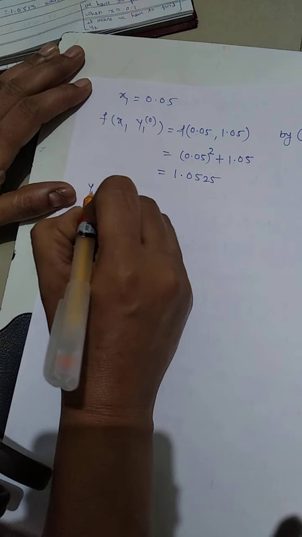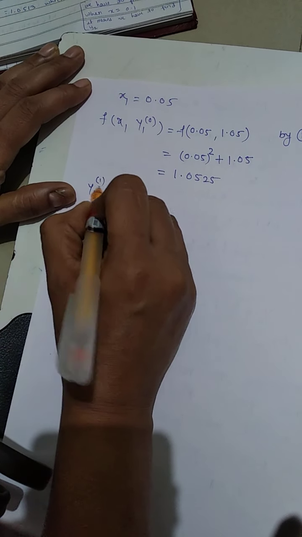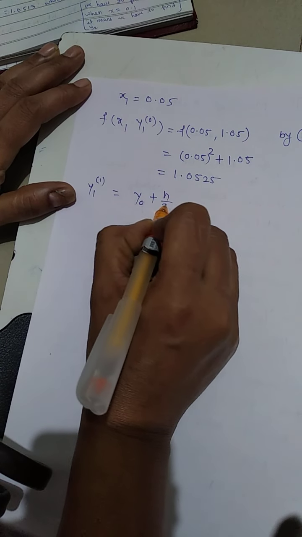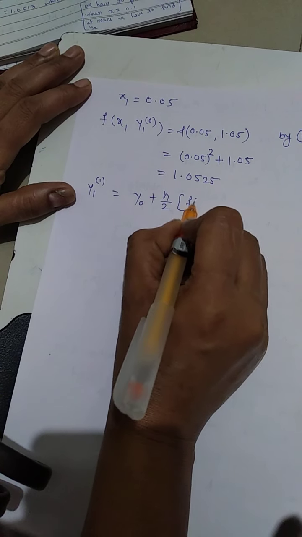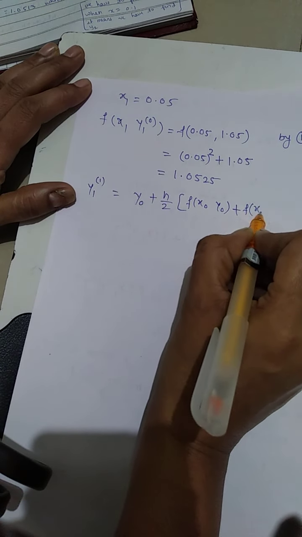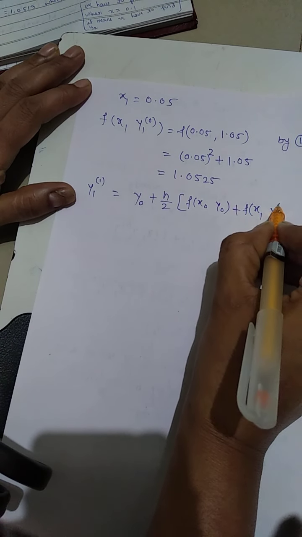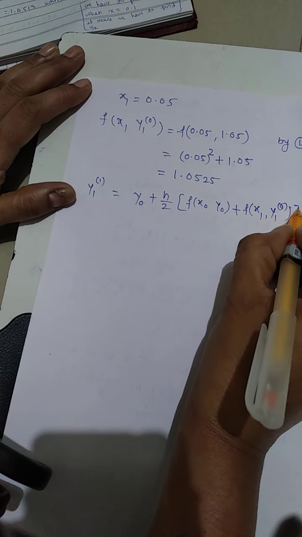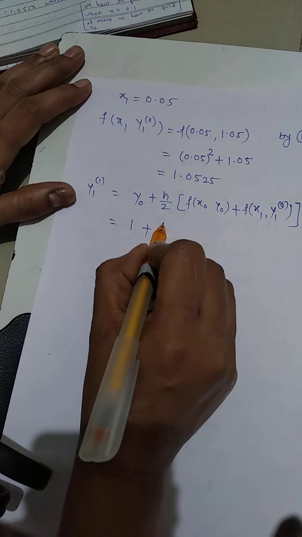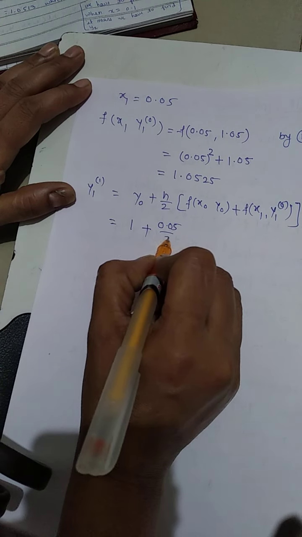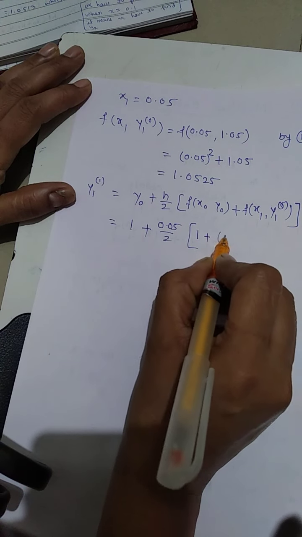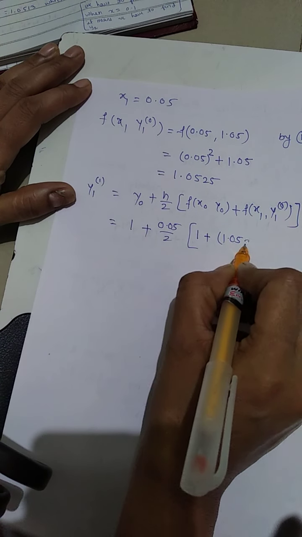Then y1 of 1 is equal to y0 plus h by 2 into f of x0, y0 plus f of x1, y1 of 0. Here y0 is equal to 1 plus h is equal to 0.05 divided by 2, f of x0, y0 is equal to 1 plus 1.0525.